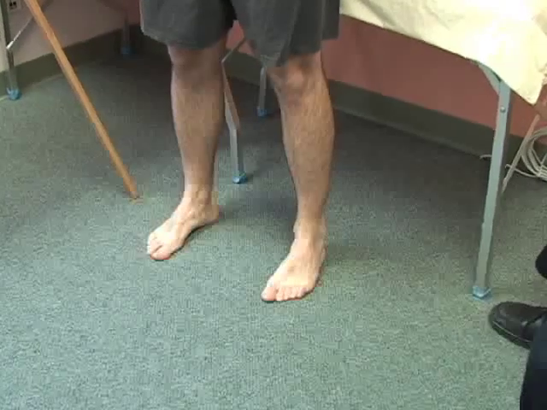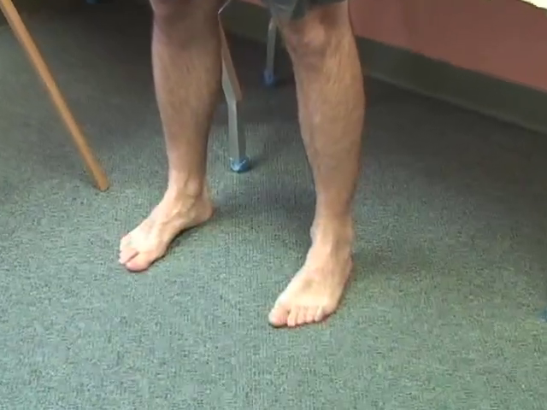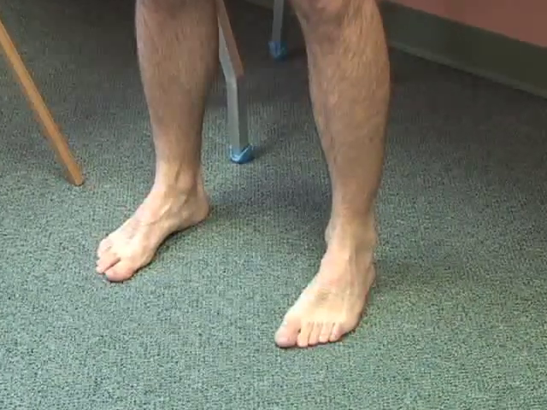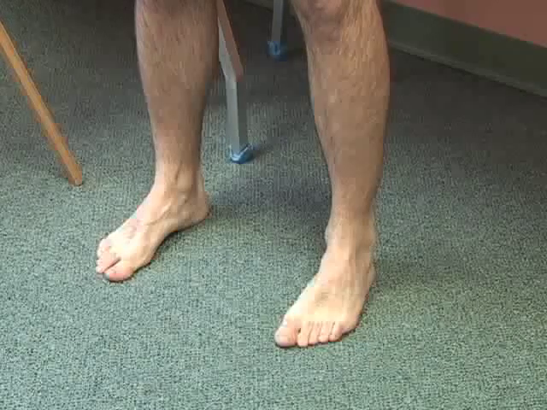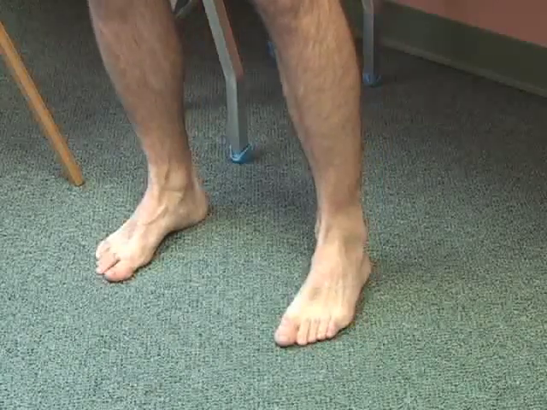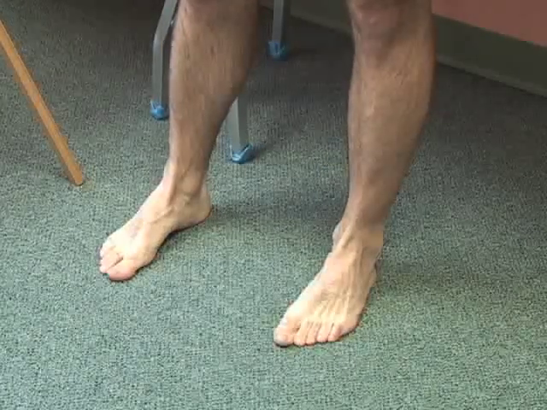And the areas that we're going to be looking at are how he has control of his hip, his knee, his ankle, and his foot, and how he balances particularly. So John, if you could just sway over to your right foot mostly, left foot, okay. Now could you stand on your right foot only and then just squat down a little bit?